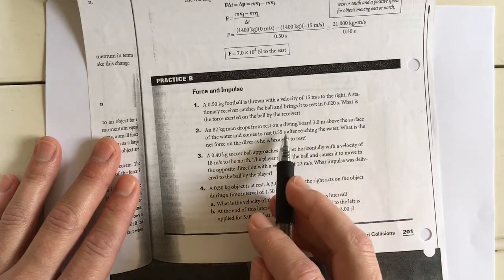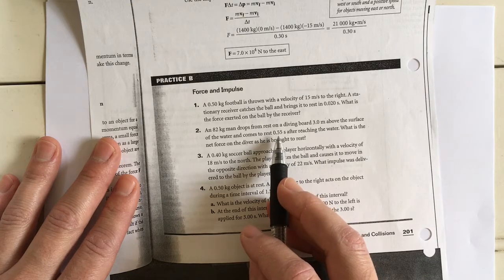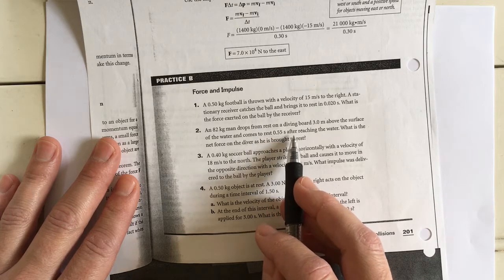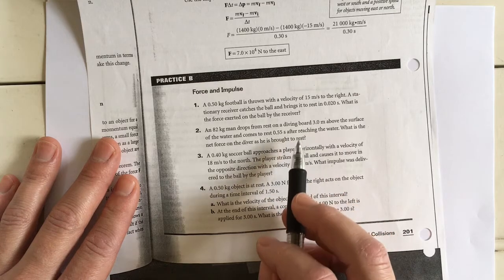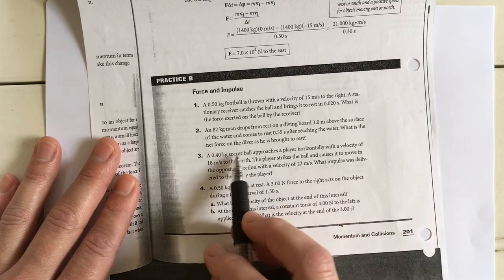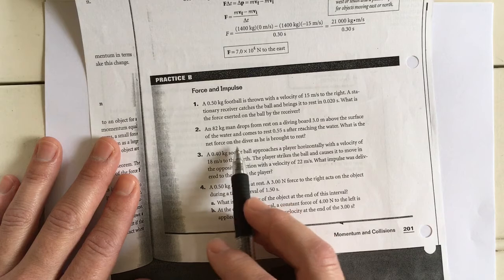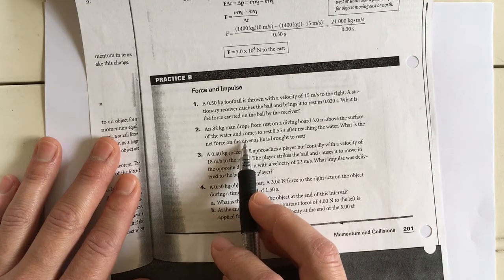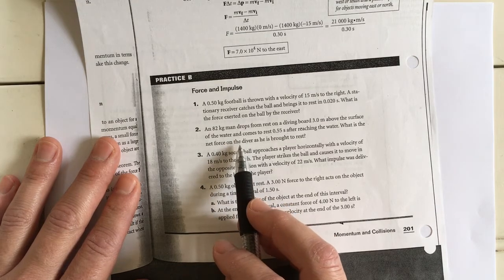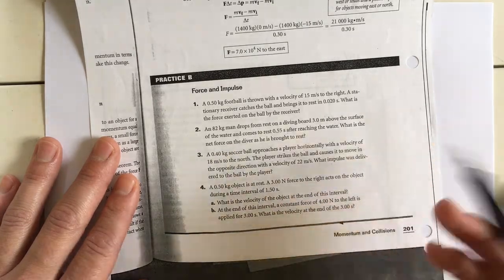So that means he jumps off the diving board, hits the water, and then takes 0.55 seconds to stop in the water. So that's his time period in the water. What is the net force on the diver as he is brought to rest? Well, if the diver jumps into the water, the net force on the diver to slow the diver down is going to point upwards. But the diver is going to be moving downwards.